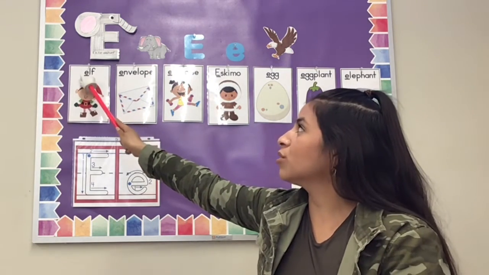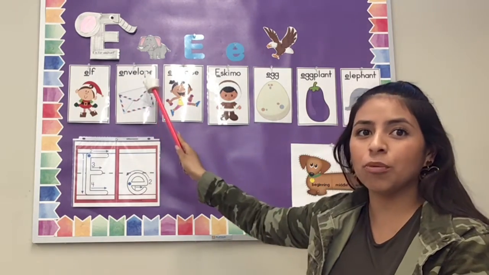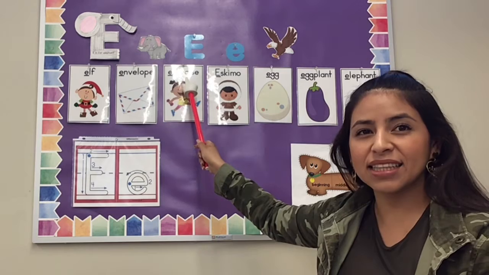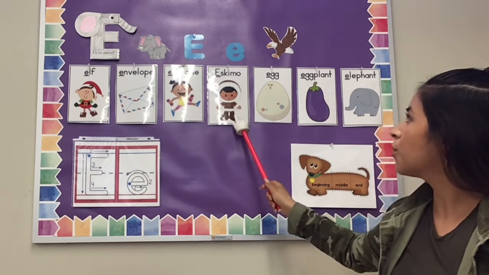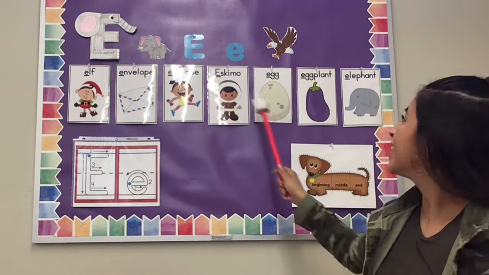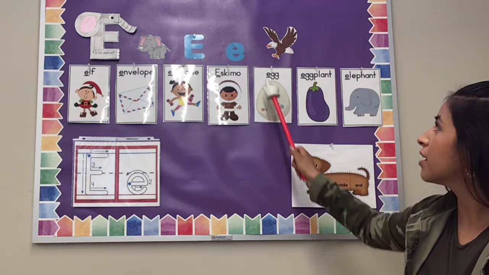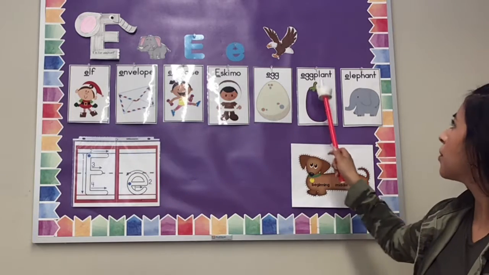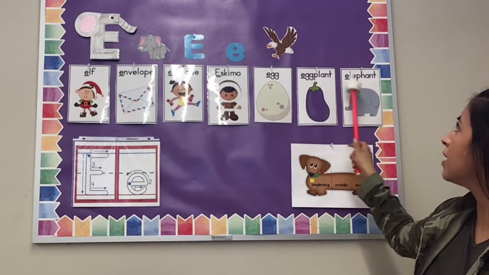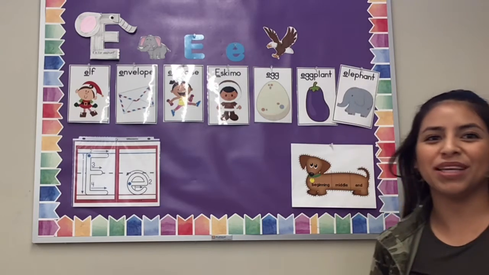elf begins with the letter E. If we take a look at envelope, envelope also begins with the letter E. This word is exercise. I know you can't really see it because of the glare, but that also starts with the letter E. Right here we have our Eskimo, and he begins with a capital E. It is at the front of the word. Egg, egg begins with the letter E. They have the E at the beginning of the word. Eggplant, E is at the beginning of eggplant. And elephant, as we all know, E is for elephant. That also begins with the letter E.